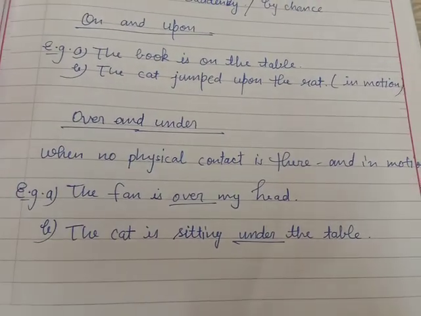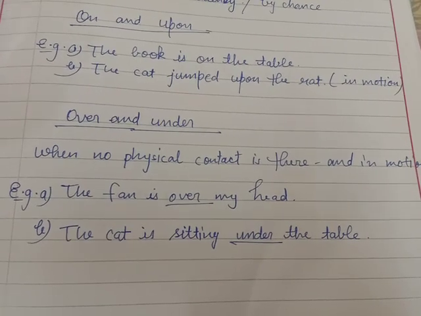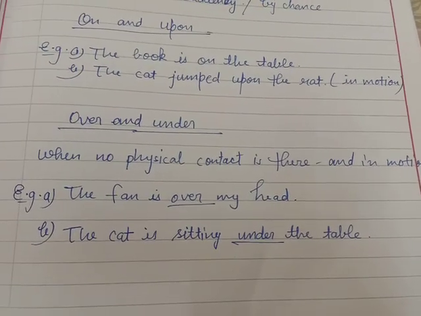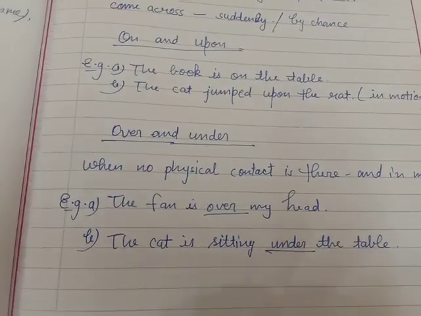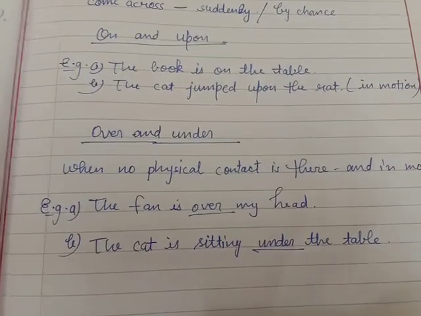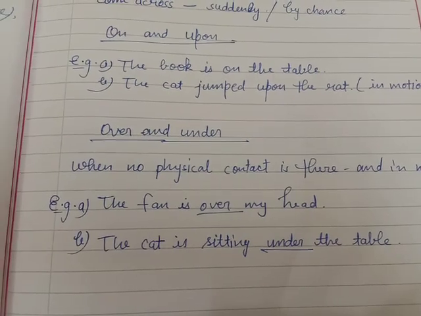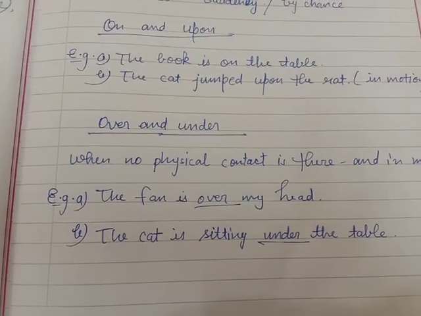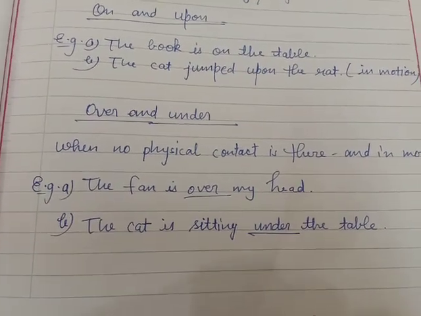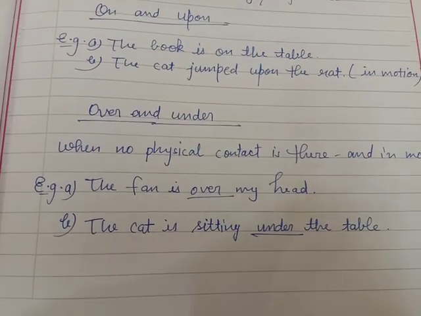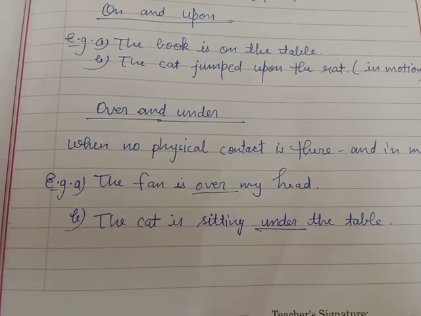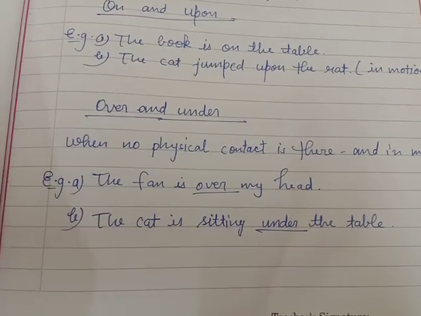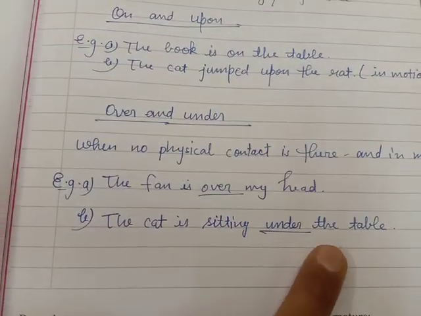The contact between the fan and my head is not physical. It is hanging over my head. So the fan is over my head and the cat is sitting under the table, which means the table is not on the cat. The table is kept and the cat is sitting there pleasantly. So the cat is sitting under the table.